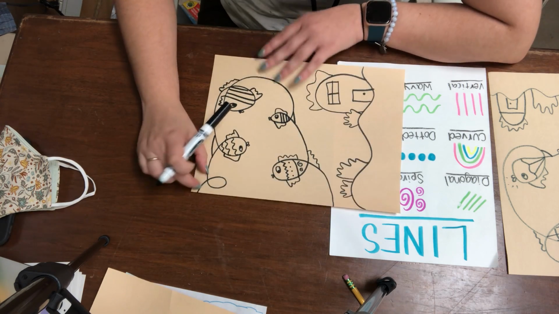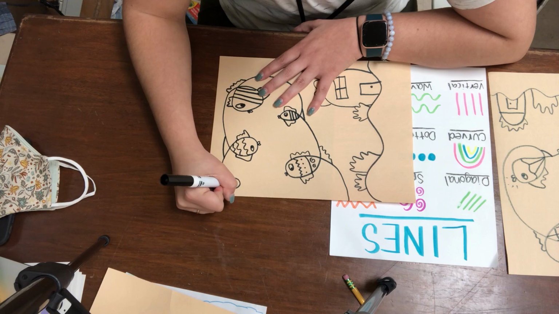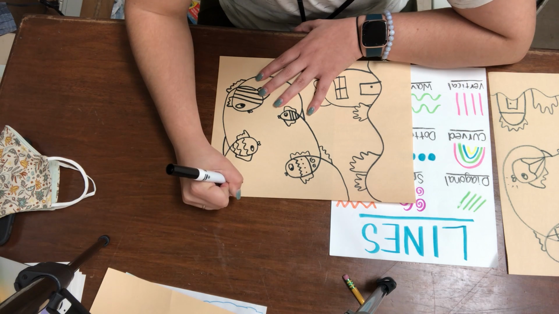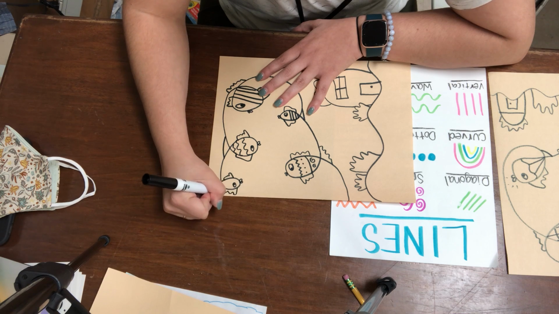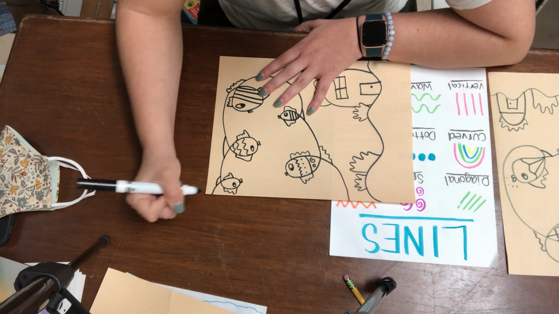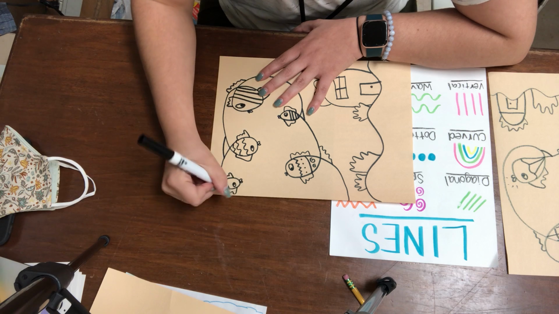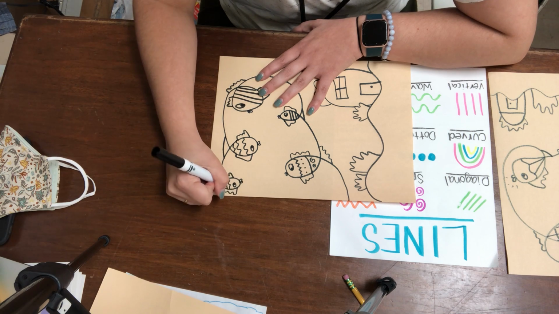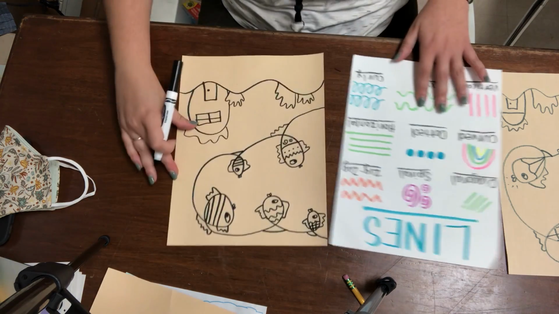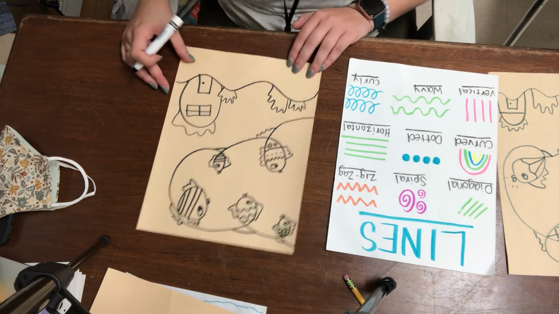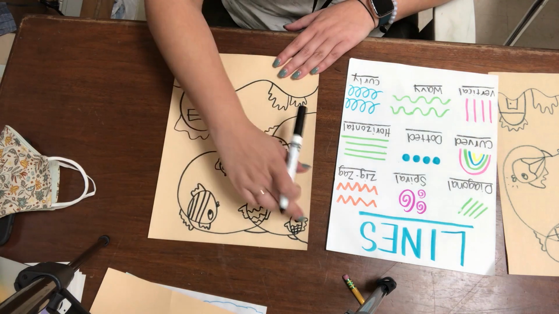All right, and I've got one more. Make my eye, my lips, my fishtail. And then this time, I'll make a wavy line, but I'll make stripes. So now, when I turn my paper back up and down, I have 1, 2, 3, 4, 5 fish.